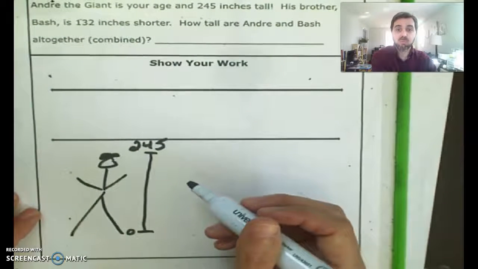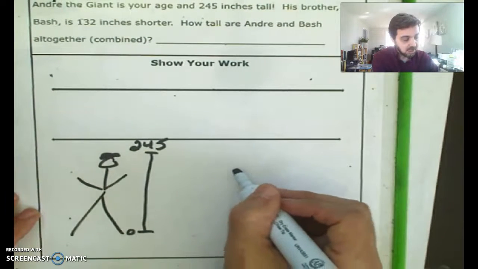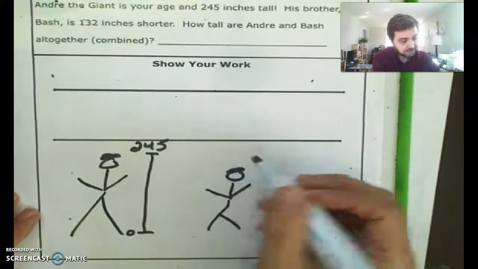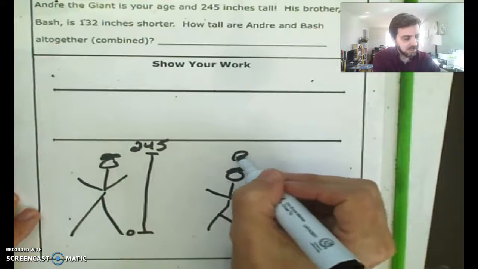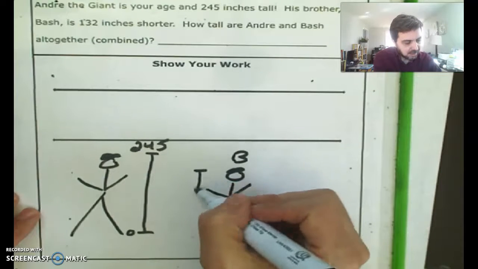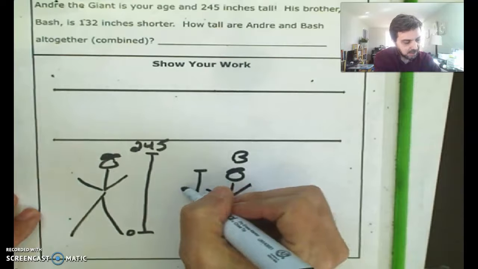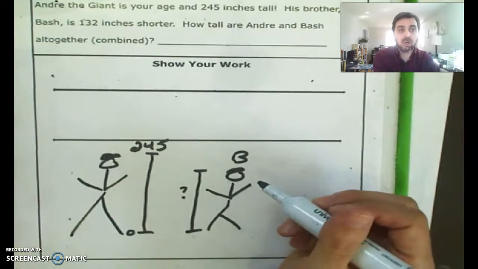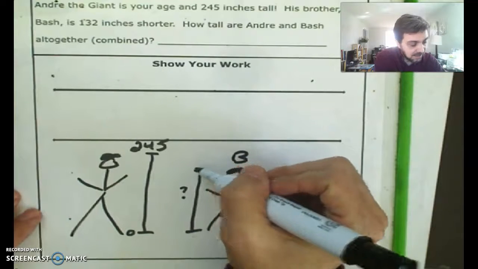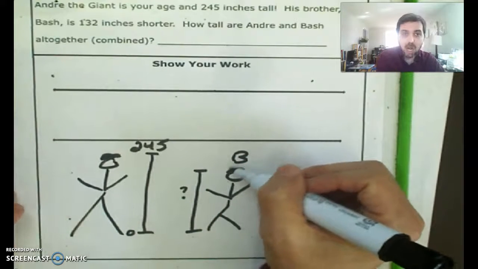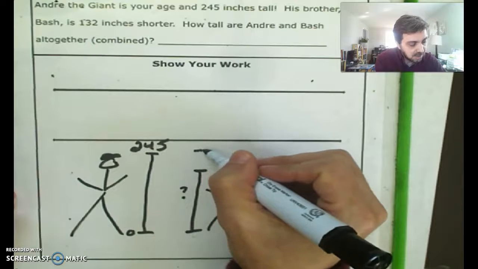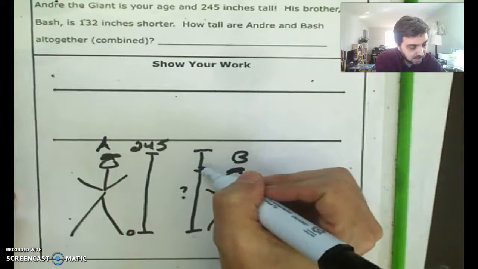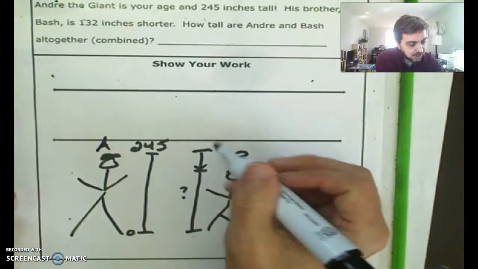All right, now his brother, we don't know how tall he is, but we know he's shorter, okay? And we know his name is Bash. We'll put a B for Bash. And we know from here to here, we don't really know how tall he is, right? We don't know that. But we do know that he's 132 inches shorter, okay? So that means he's not as tall. So that means from as tall as Andre is, here's Andre, right, down to how tall Bash is, this is 132, okay?